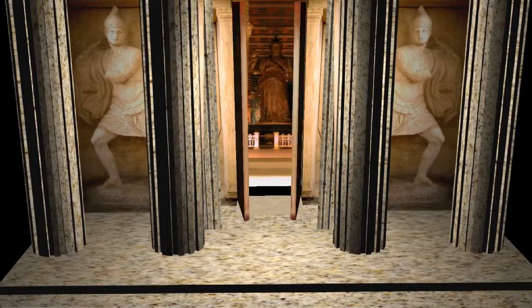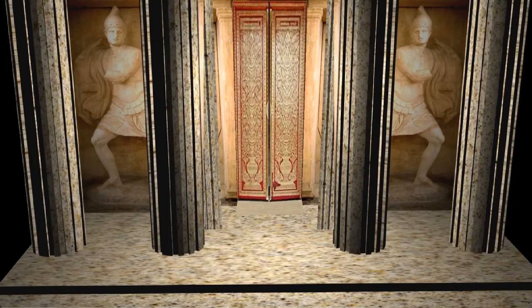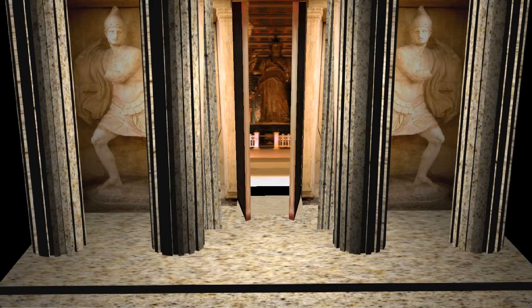It's alleged that Hero invented his engine while he was investigating different methods of opening the doors of a temple in Alexandria.